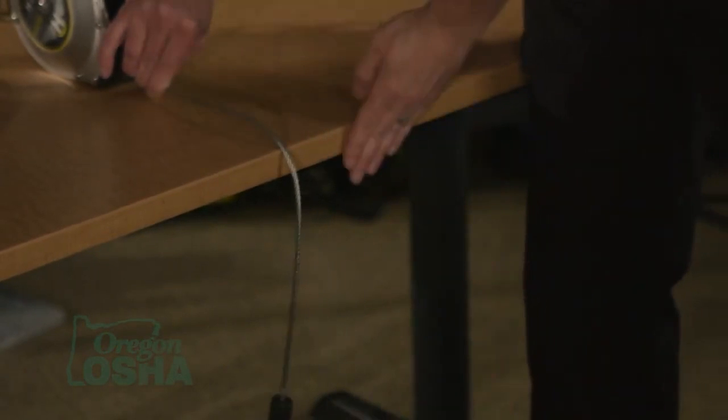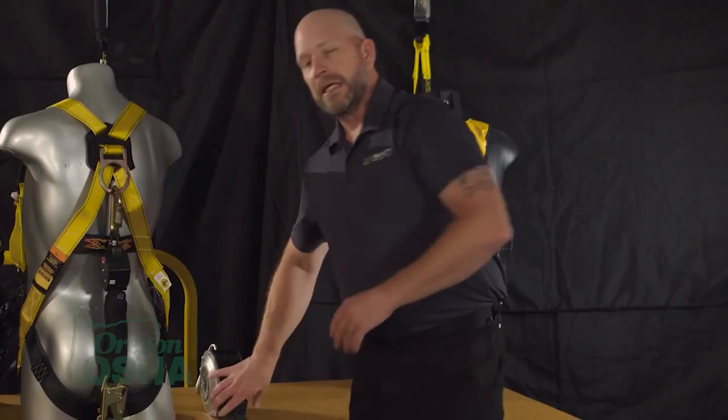and create what is referred to as a shearing effect. This is a condition that has sadly injured numerous workers and sadly made a few of them a fall fatality because the equipment wasn't designed to take that force in that condition, and it sheared, allowing them to continue falling to whatever the lower level was.